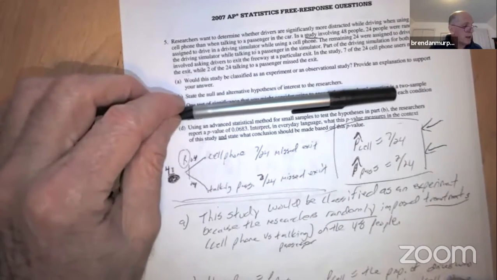State the null and alternative hypothesis of interest to the researchers. Okay, so it feels like that was experimental design. Now I'm going to statistical inference. So that's what I mean when I say there could be, or there will be, at least 2 major themes or threads in each of this year's 2 FRQs.